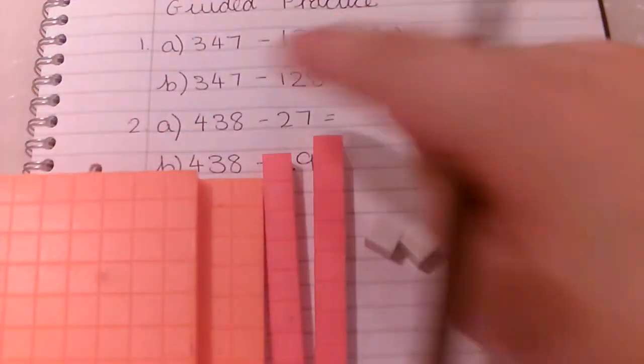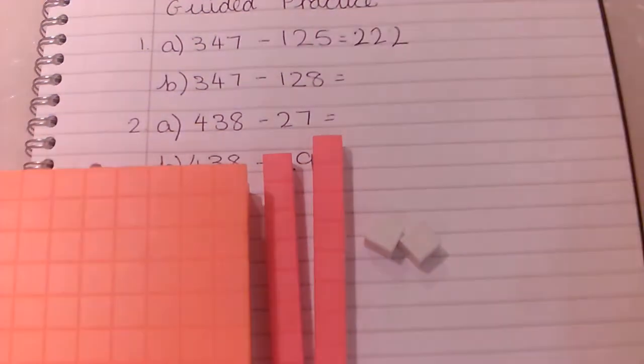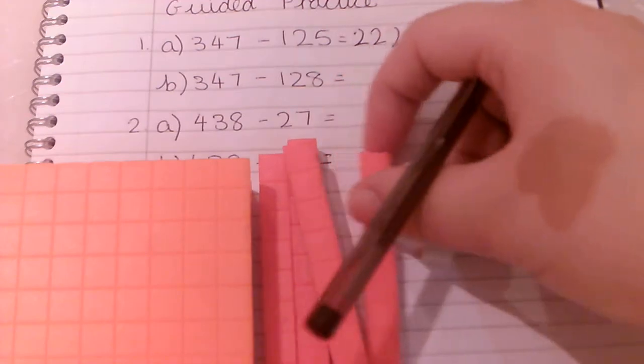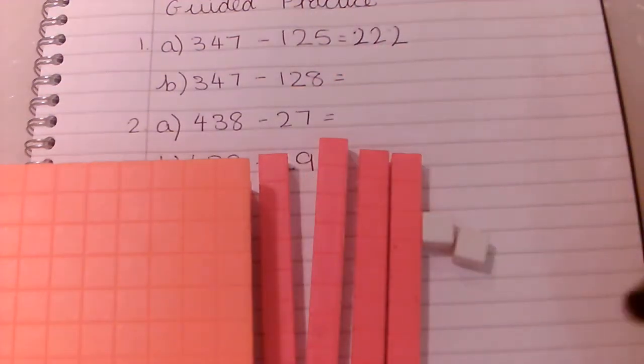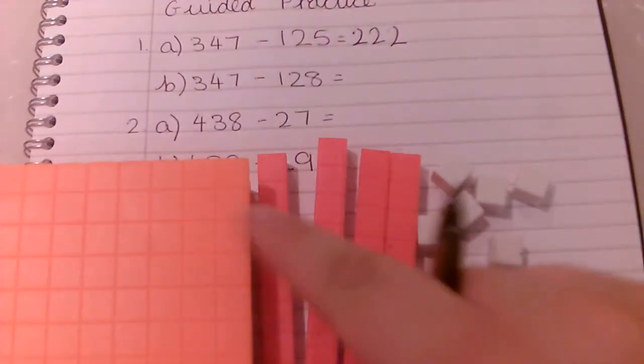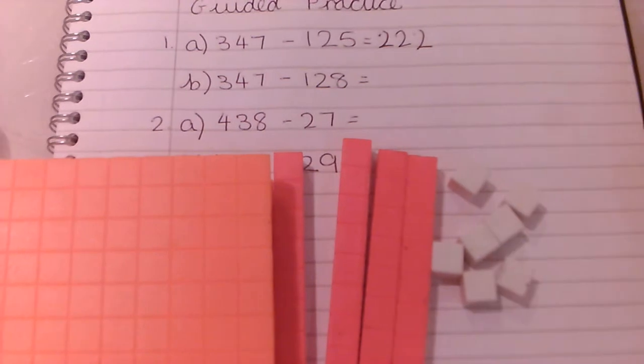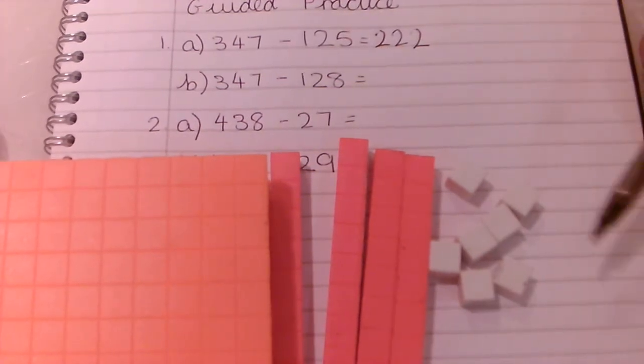Now if we look at question 1b, we need the same number to start with. So I'm going to put all those numbers back. So I'm going to add 125 back on. So we should have 347, which we have. 300, 4 tens, and 7 ones. Now again, we're going to start with the ones.